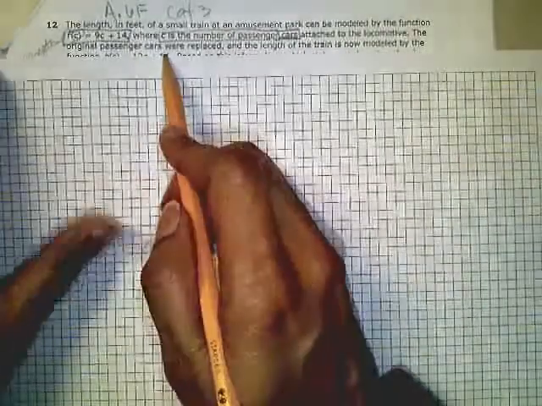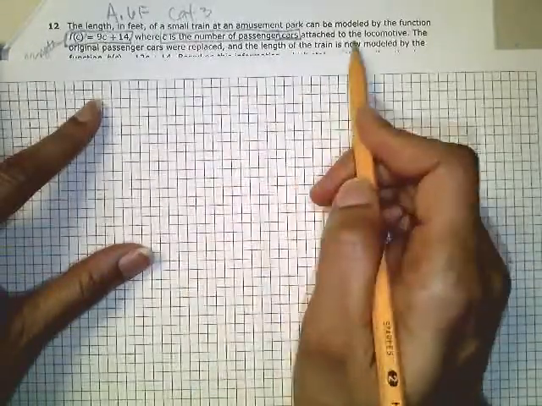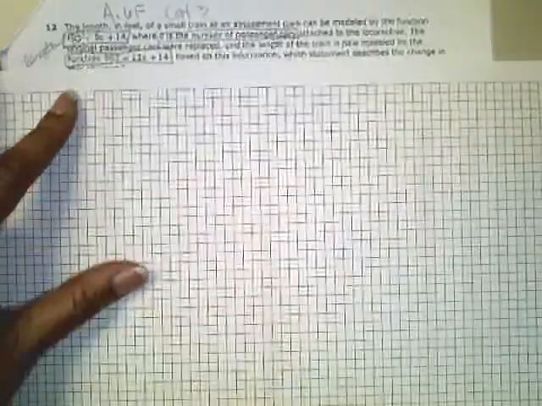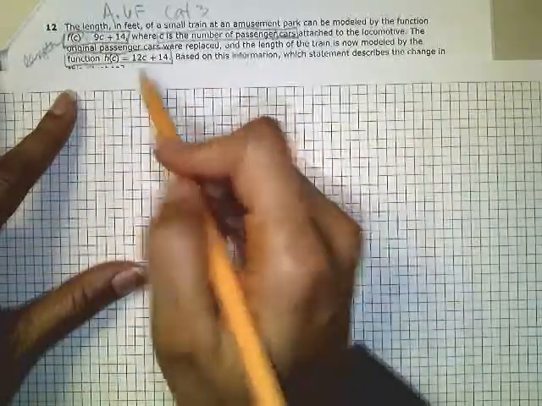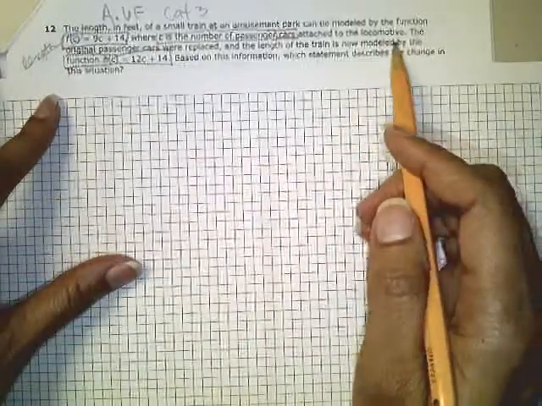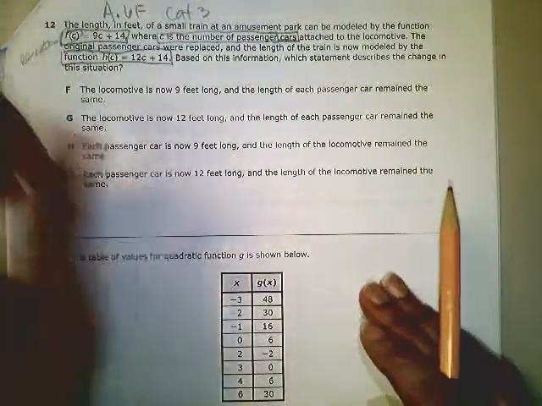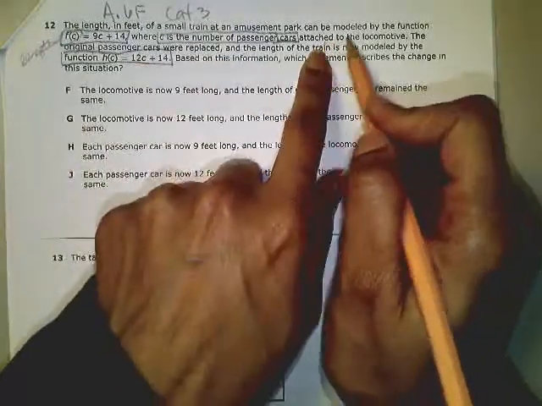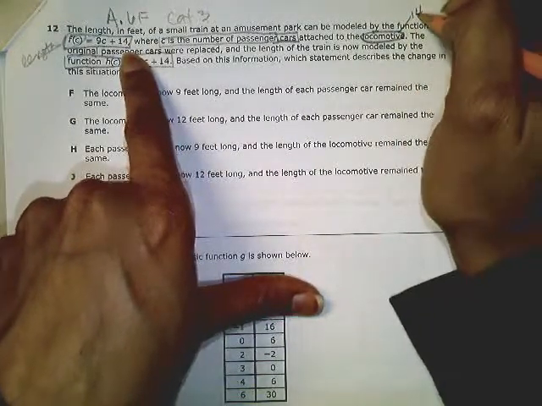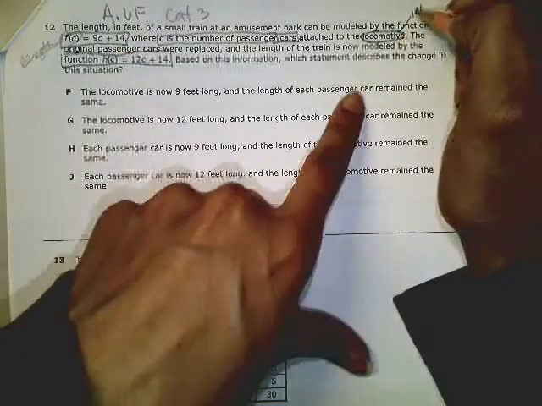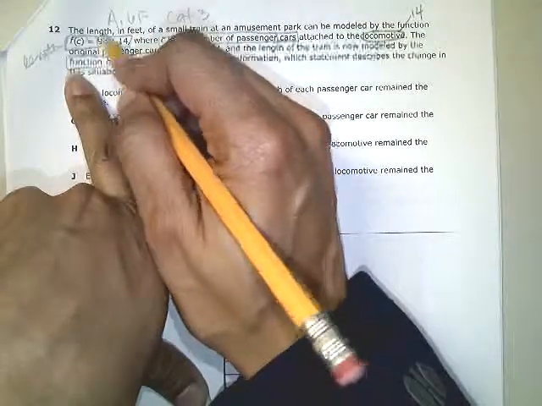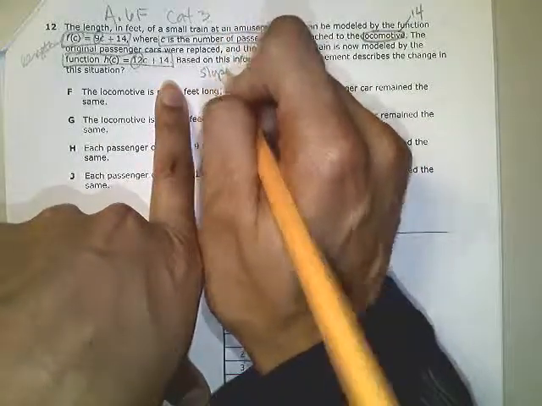The original passenger cars were replaced, and the length of the train is now modeled by this. So I see the 9 and the 12 is what changed, but the 14 stayed the same. So which statement describes this change? This is attached to the locomotive. So that means the 14 is the locomotive. So the locomotive is 14 feet long. So I know that. The 12 is my slope. The 9 and the 12, that's what changes. The slope is what changes.